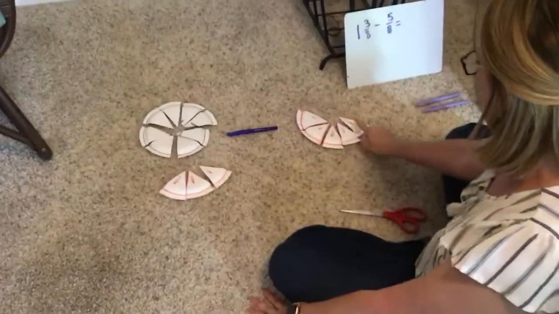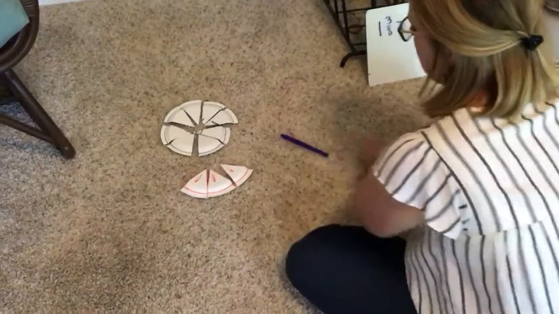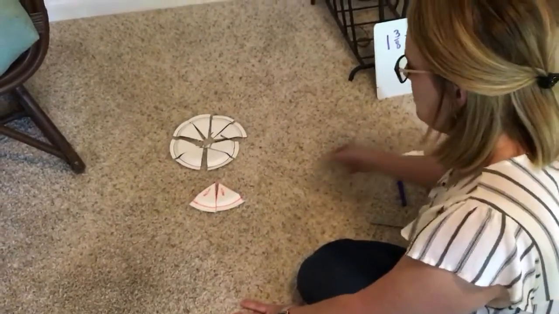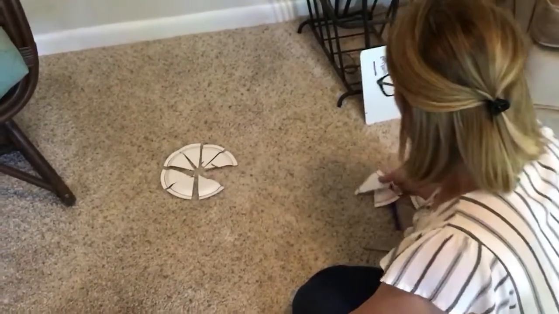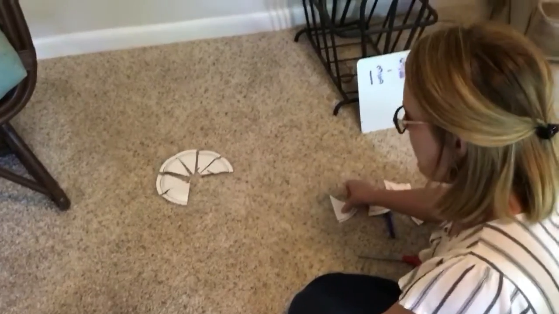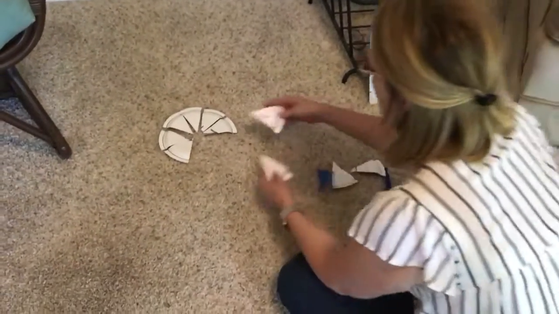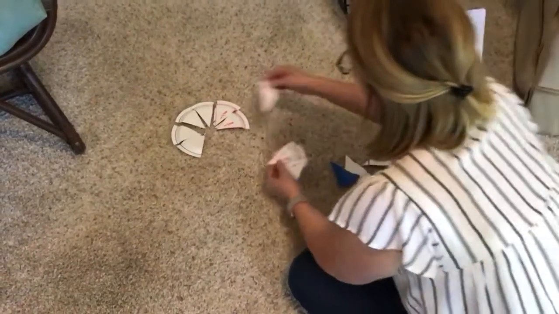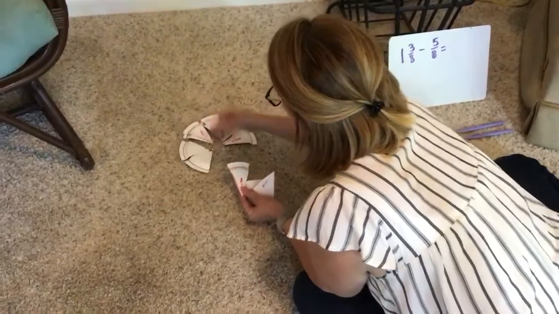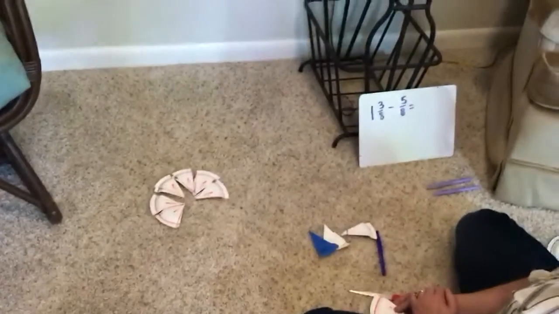I want to subtract 5/8. 1, 2, 3, 4, 5. Okay, I want to subtract 5/8. So let's subtract 5/8. 1, 2, 3, 4, 5. And then what is it that I have left? Okay, I've got 1, 2, 3, 4, 5. I have 6/8 left.